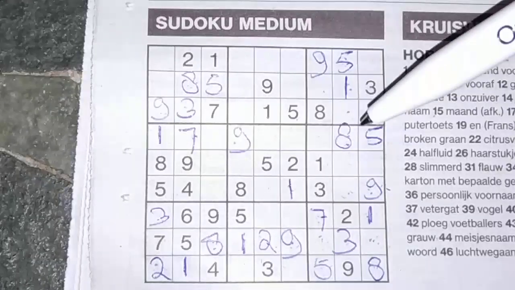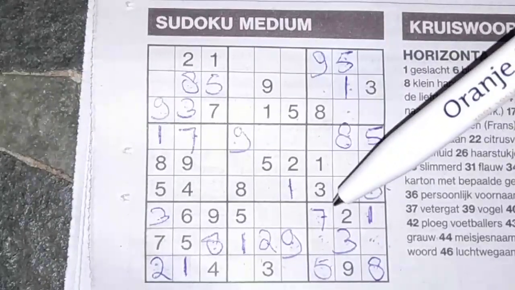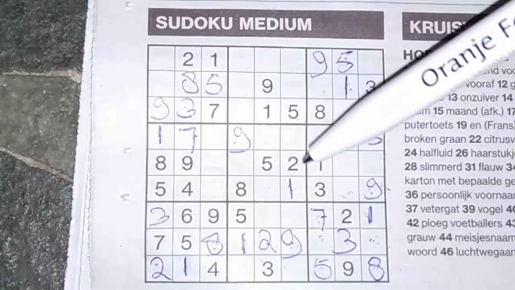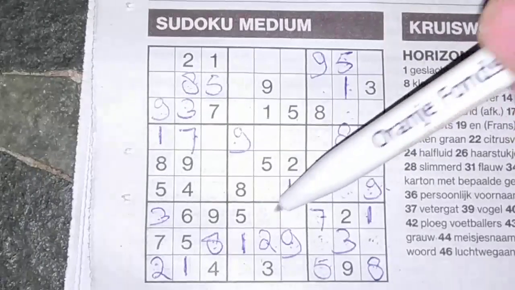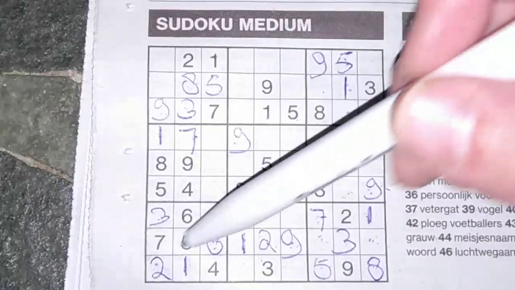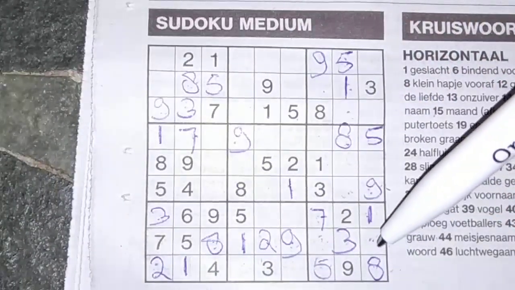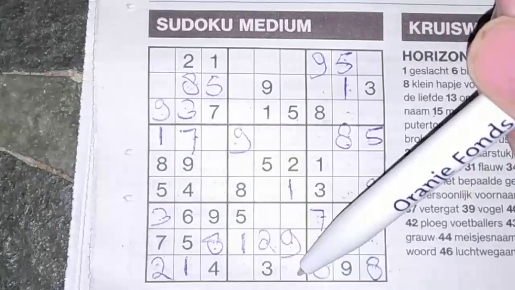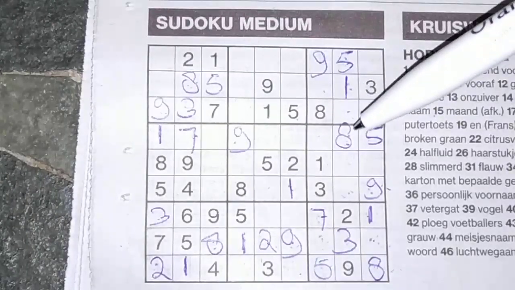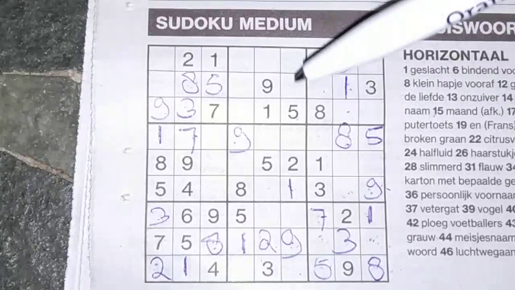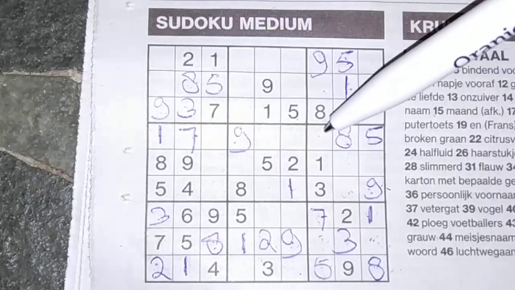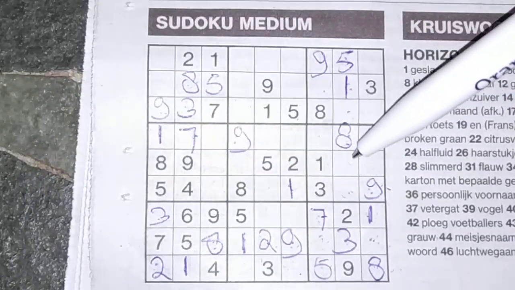Then 2 numbers are left in this row, the last row, for the numbers 7 and 6. I cannot fill this yet, I need to wait. Can I? 7, 6, and 7, 6 and 2.